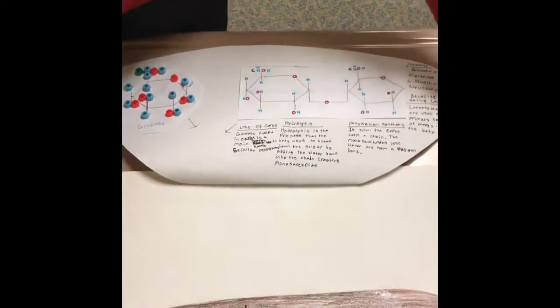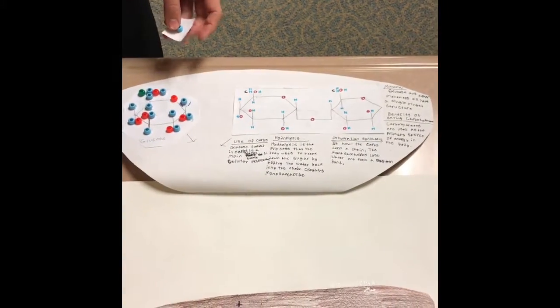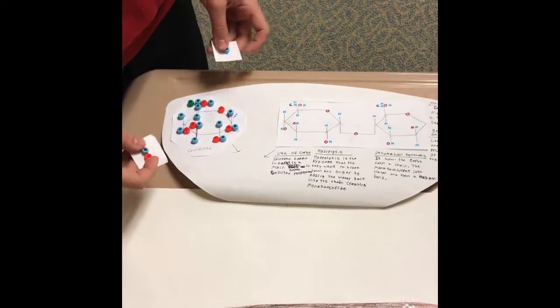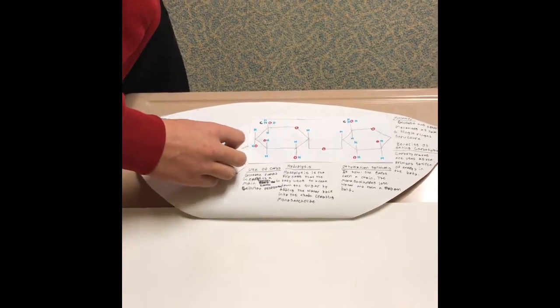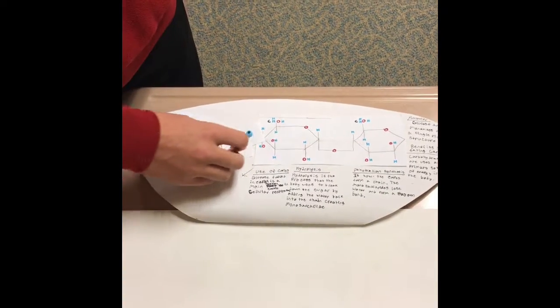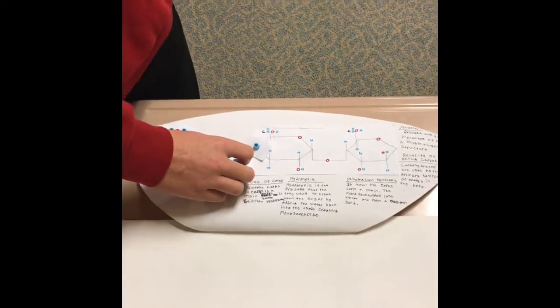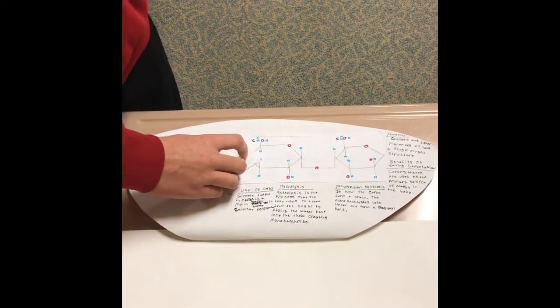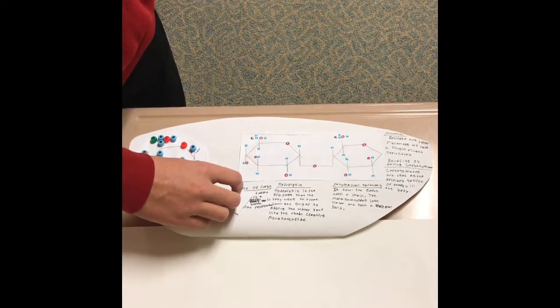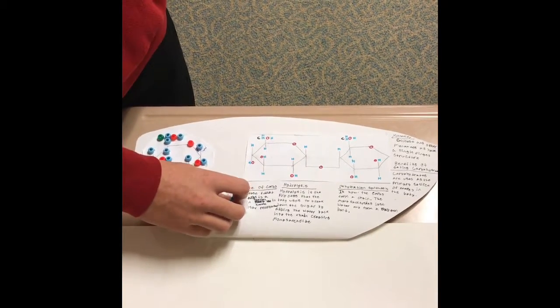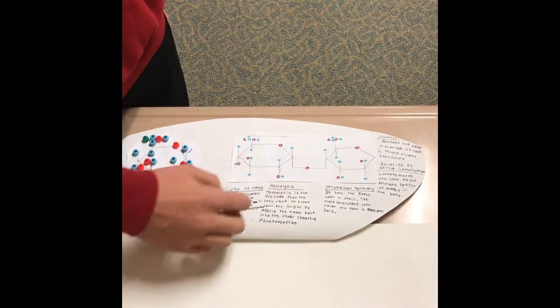Glucose is the monomer of carbohydrates, and to create disaccharides and polysaccharides, carbohydrates go through the process of dehydration synthesis. This is where a hydrogen atom and a hydrogen and oxygen atom from two monosaccharides come off, and that forms an oxygen bond.